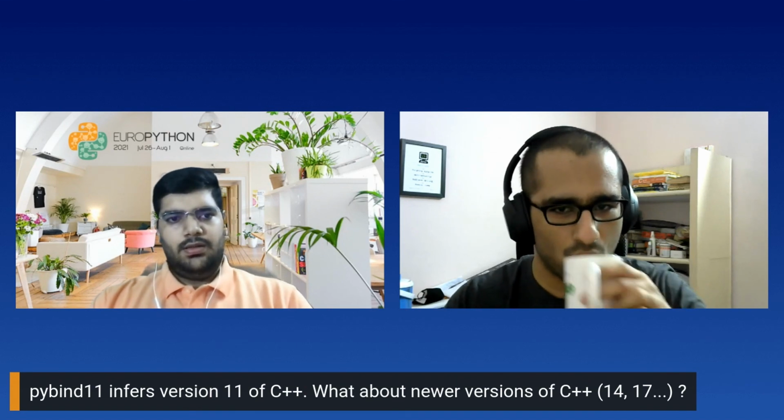So pybind11 infers version 11 of C++. What about the newer versions of C++ like 14 and 17? I think I didn't show the pybind11 build_ext class. That's in one of their examples that they put out in their GitHub organization, which lets you add other C++ versions too. So I can post a link in the room later. Sure, that would be great. Hope that answers the question.